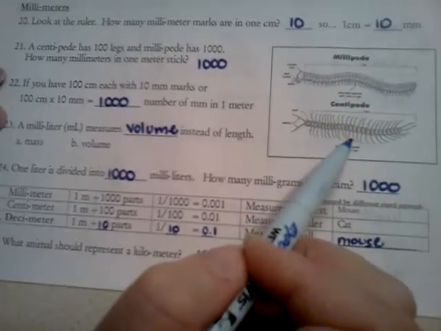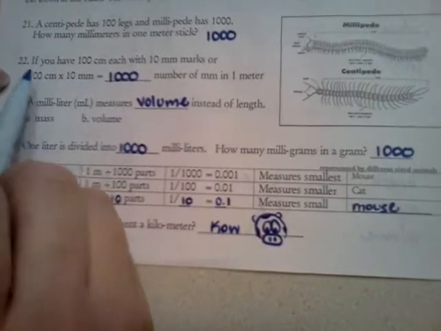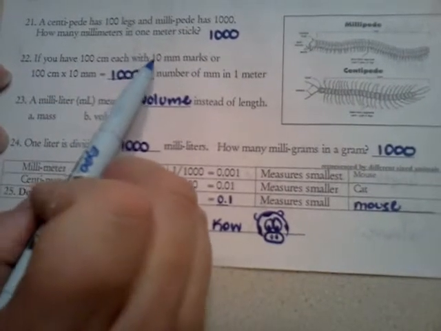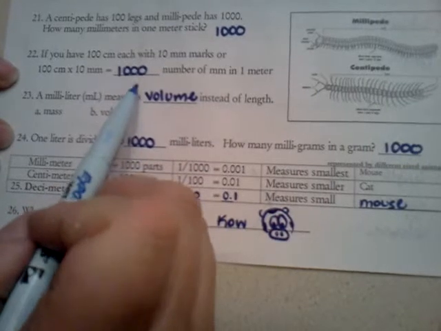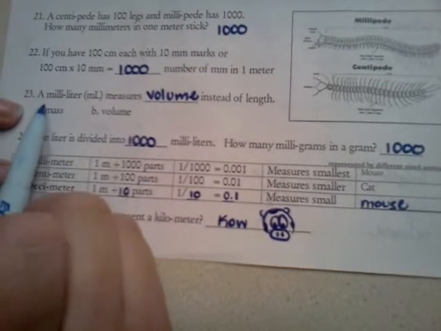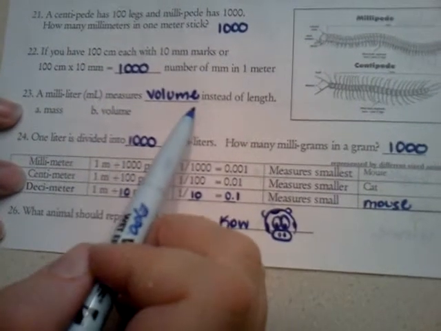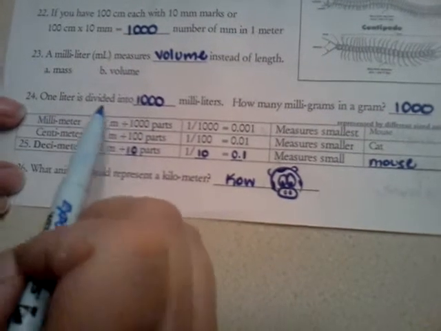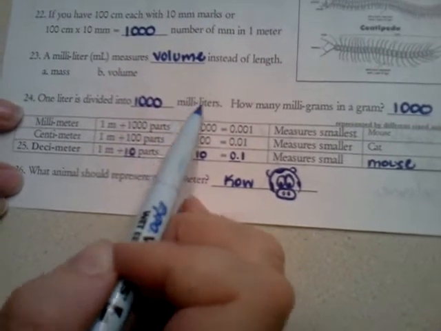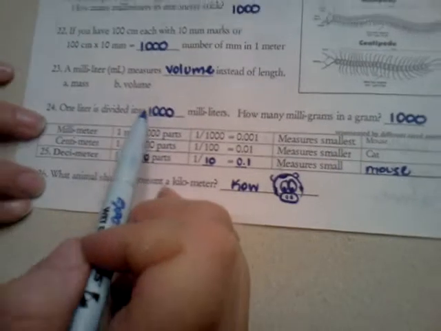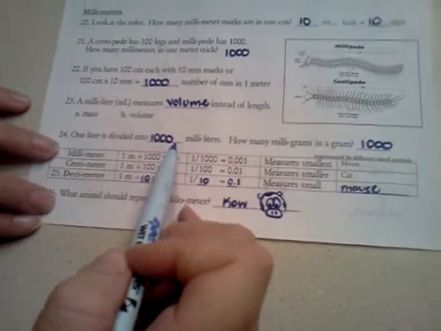So each of the centimeters has 10 millimeters on it. If you have 100 centimeters, each with 10 millimeters, then it'd be 1,000 total. A milliliter measures volume, and 1 liter is divided into 1,000 milliliters. Think of each one as a raindrop. So if you had 1,000 raindrops, that would be equal to 1 liter.